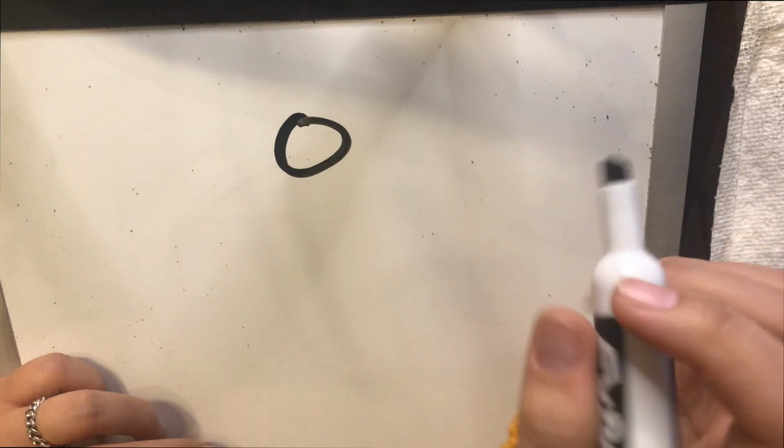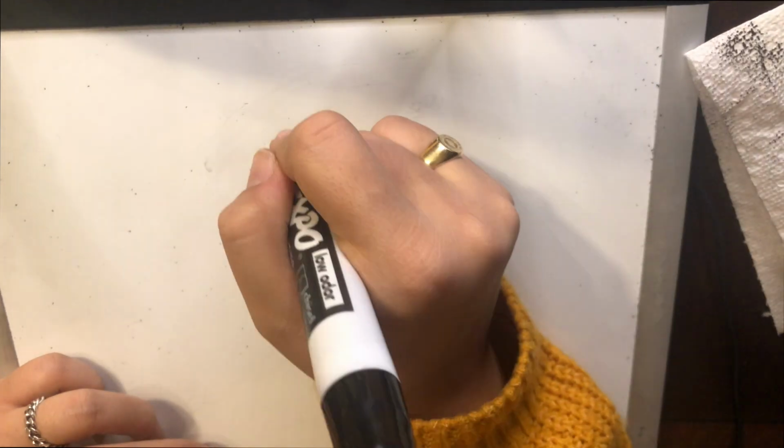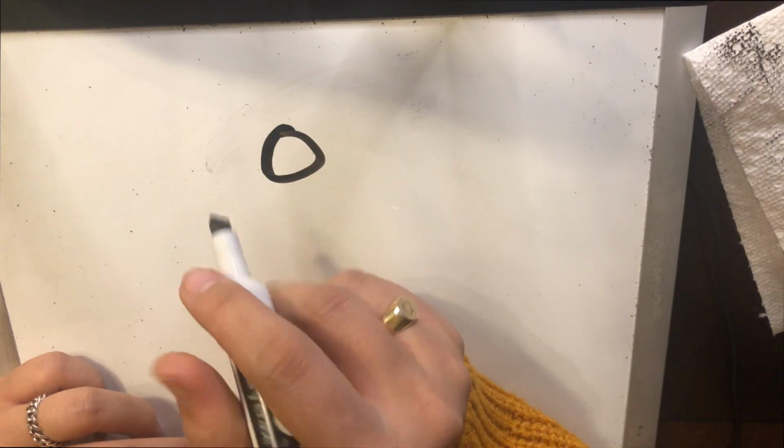Moving on. This is my favorite consonant. 이응 is my favorite consonant. It looks like a horrible 이응. 이응 is my favorite consonant.